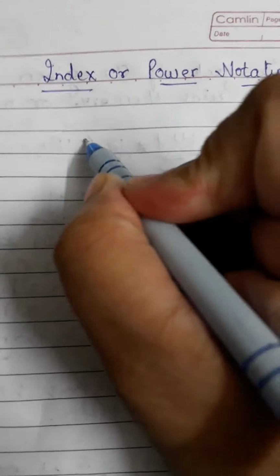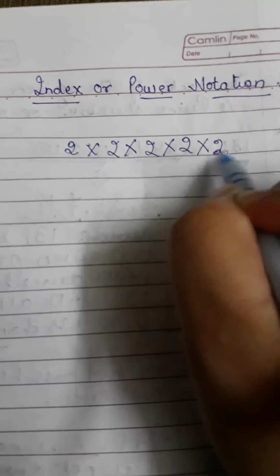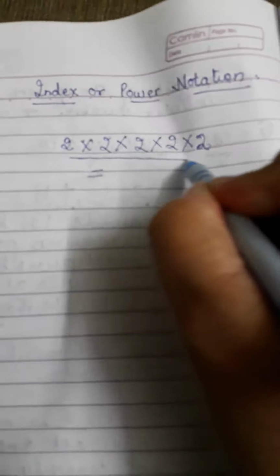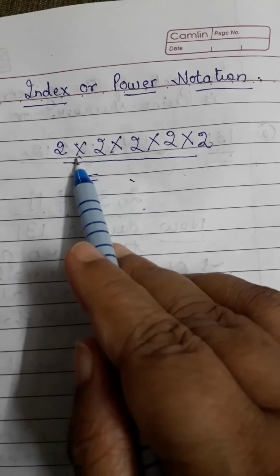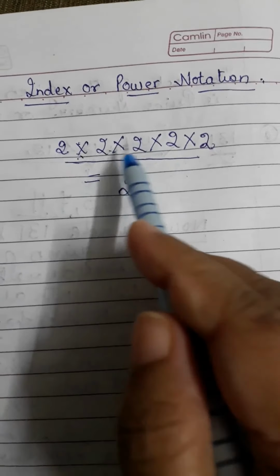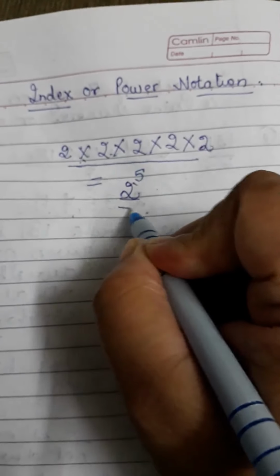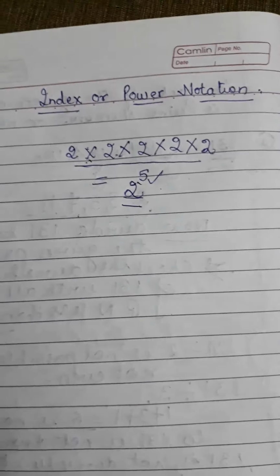Before starting prime factorization, we should understand what is index or power notation. When you multiply any number by itself, you can write the same expression using the number which is being multiplied. 2, and how many times? 1, 2, 3, 4, 5. So it can be written as 2 raised to the power 5.